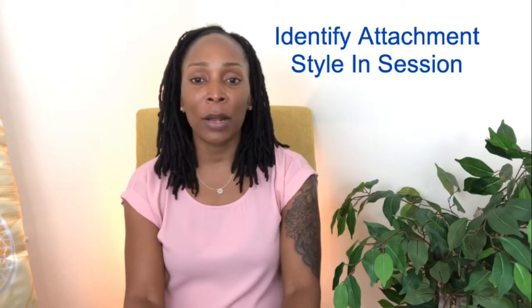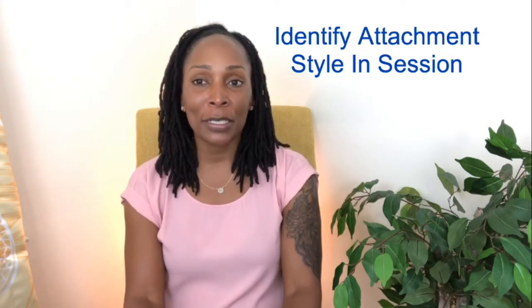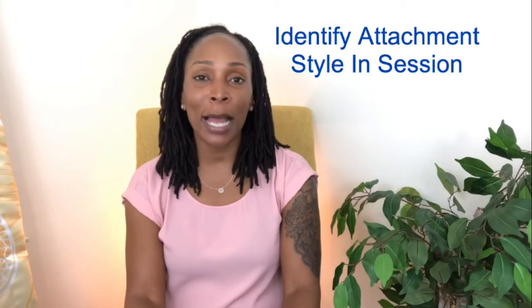Also, assisting clients in identifying when their attachment style is showing up in session. This is really helpful because the way that we learn to do relationship from 0 to 3 is usually how we do relationship moving forward in our lives until we decide to do something different, if it's one of those insecure attachment styles. And so a lot of times when I'm working with clients, I will see their attachment styles show up.